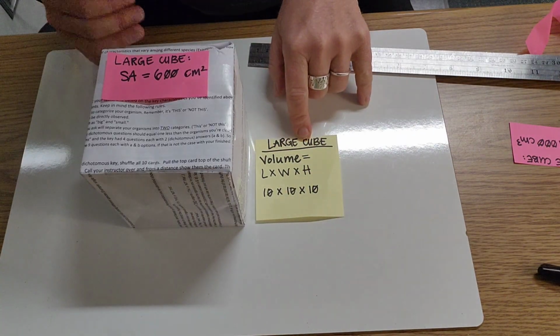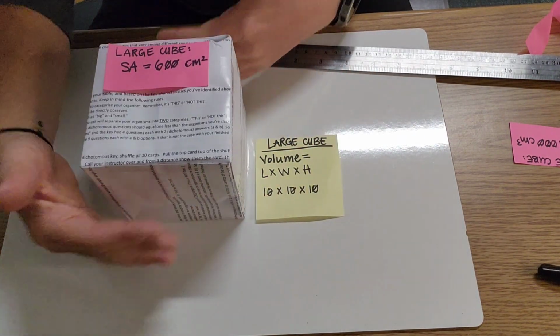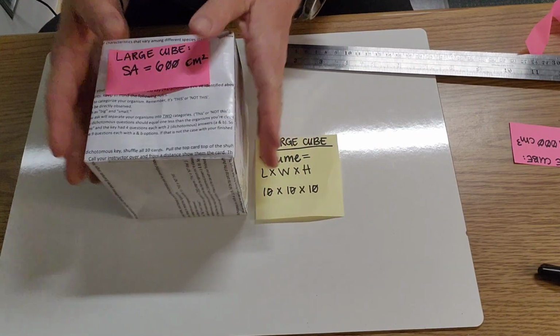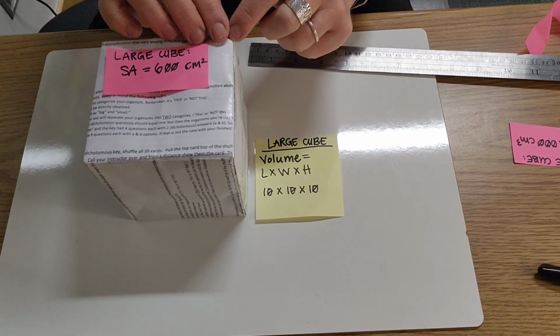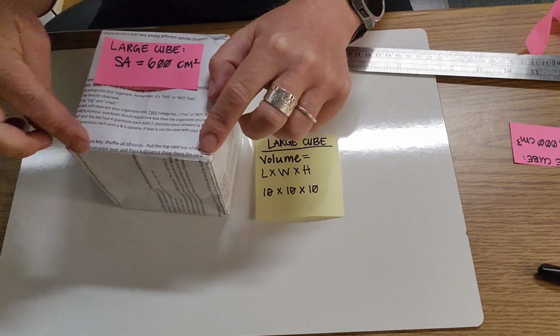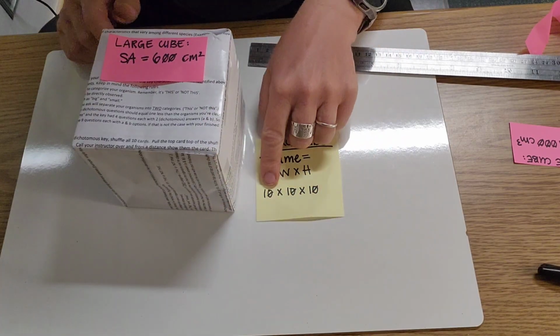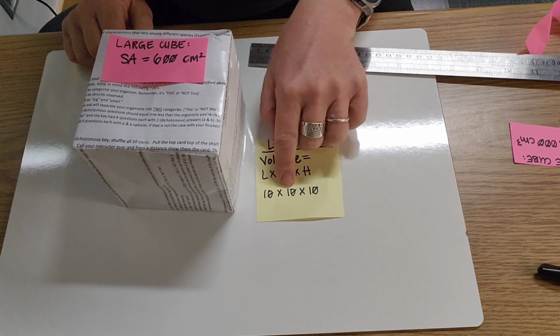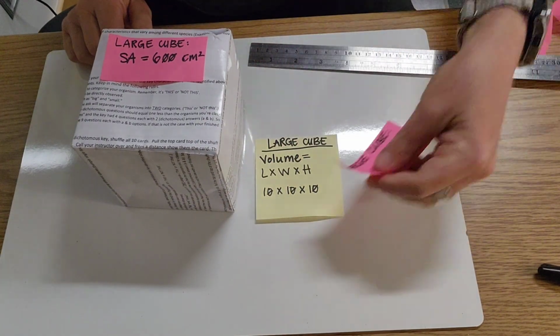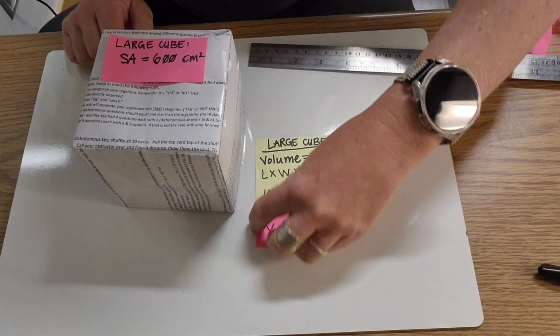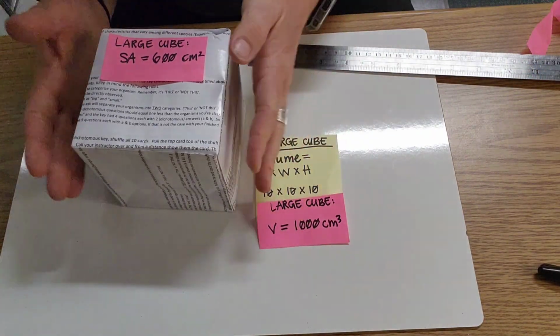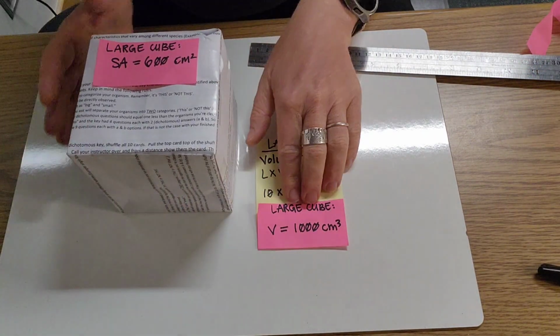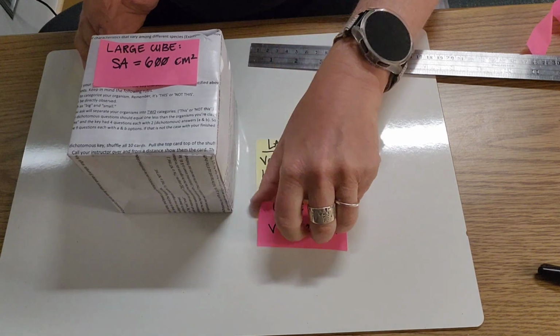Then we need to figure out the volume, how much space is taken up by this large cube. In order to do that, we need to do the length times the width times the height. And so that's going to be 10 times 10 times 10. And that is our easy math. That means that this space in here is about 1,000 cubic centimeters.